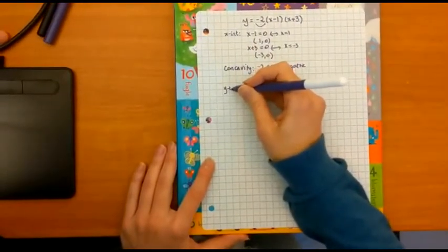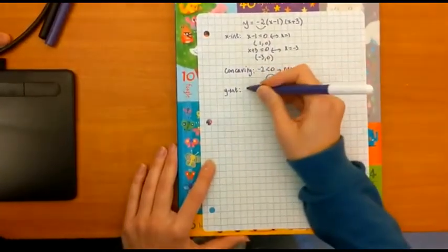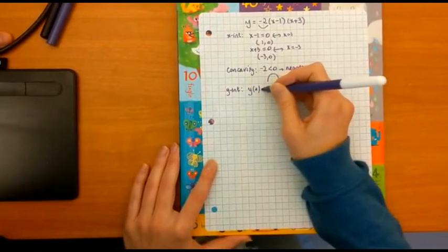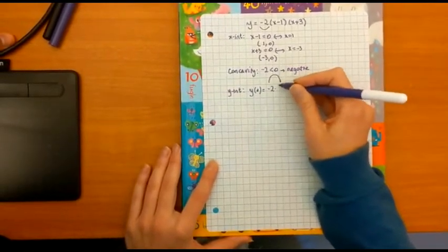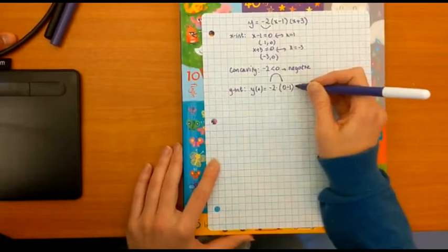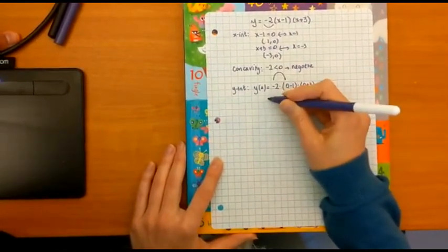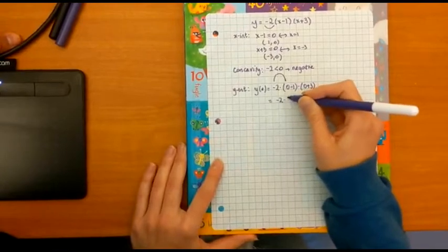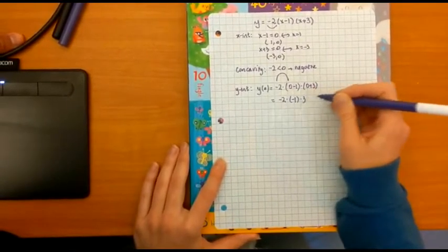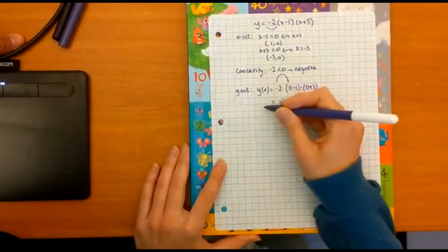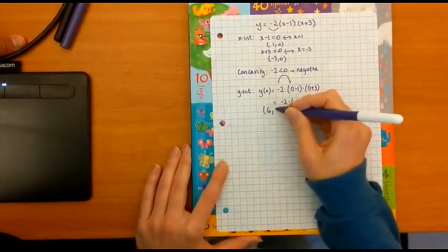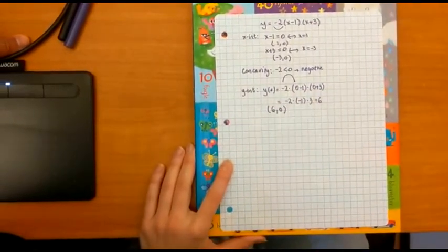For the y-intercept, we need to evaluate the function at 0. So we have negative 2 multiplied by (0 minus 1), multiplied by (0 plus 3). So this is negative 2 times negative 1 times 3, which is 6. So the y-intercept has coordinates (0, 6).